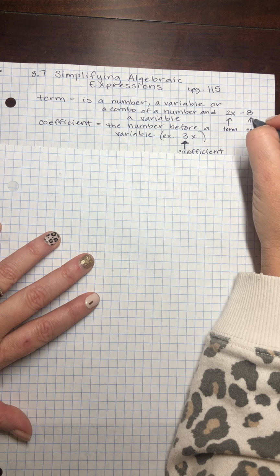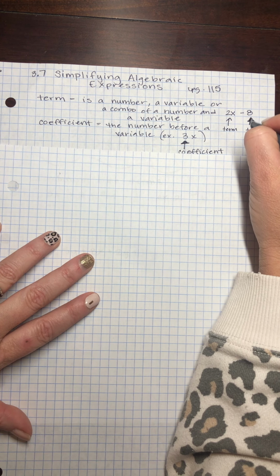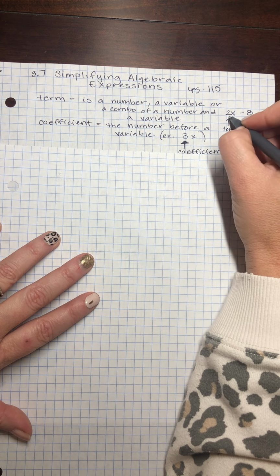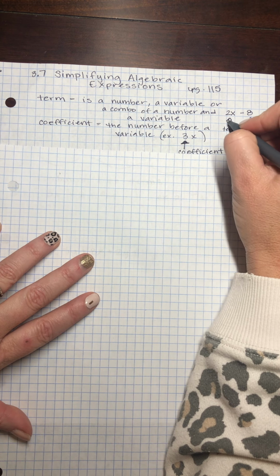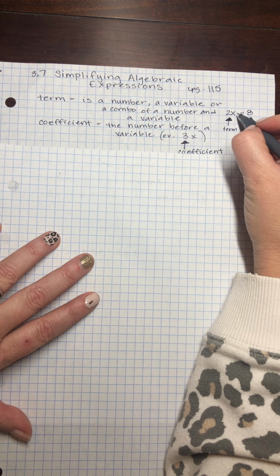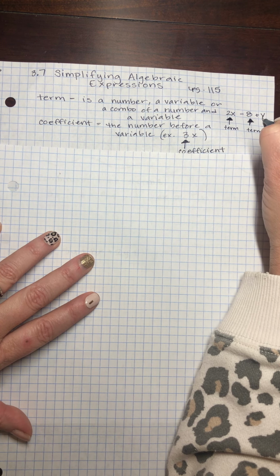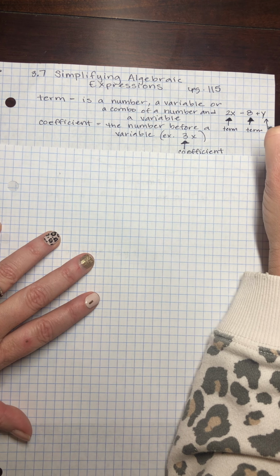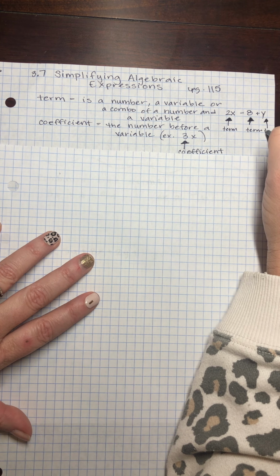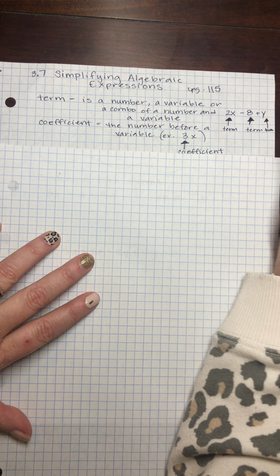So 2x minus 8 is an example of two terms in the expression. So it can be a number, a combination of a number and a variable, or a variable all by itself. I'm going to put plus y. Now it's three terms. So there's an example of each: a combination, a number, and then a letter all by itself.